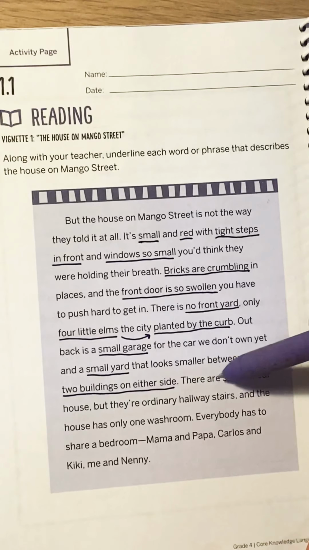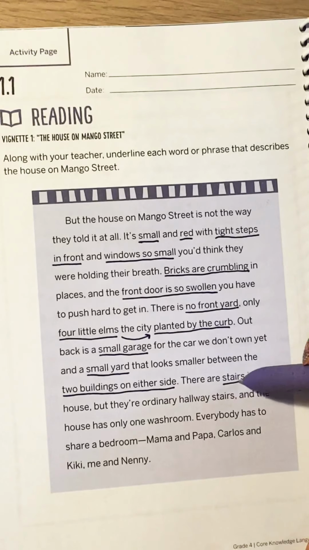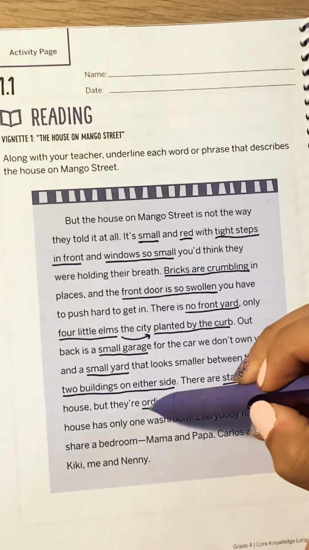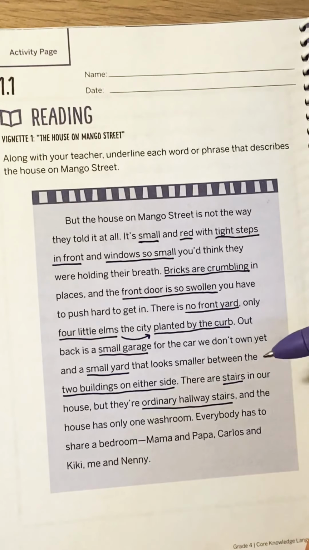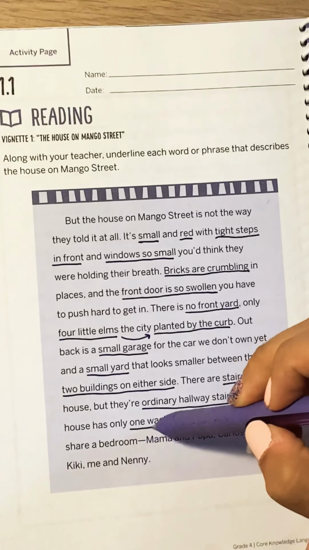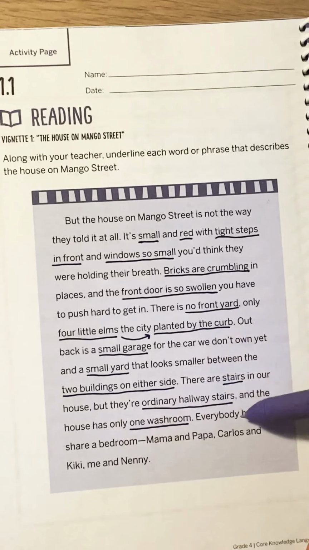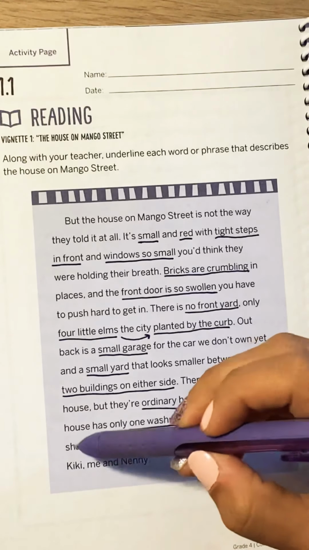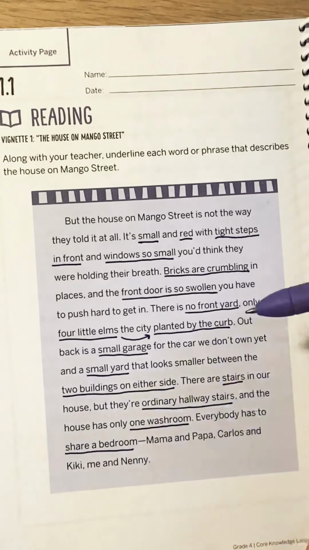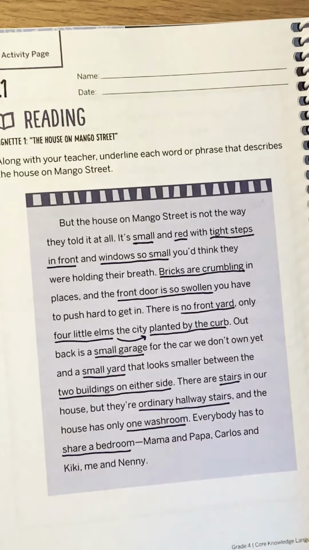Okay. There are stairs in our house, but they are ordinary hallway stairs, and the house only has 1 washroom. Everybody has to share a bedroom. Okay, so those are all the things that I underlined to describe the house.